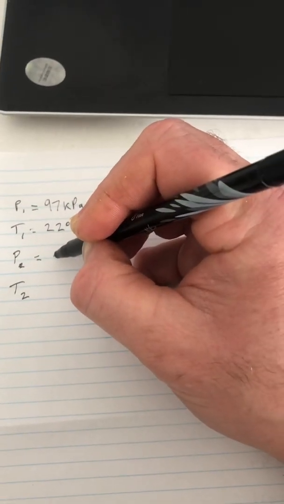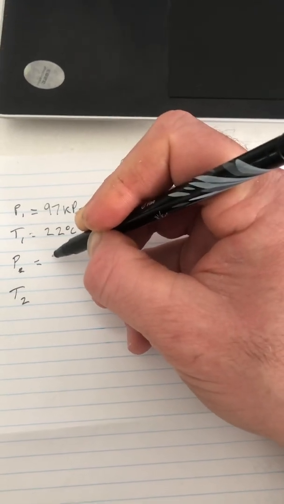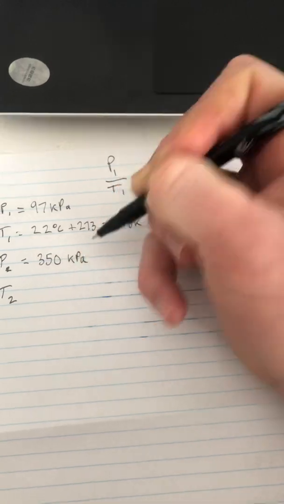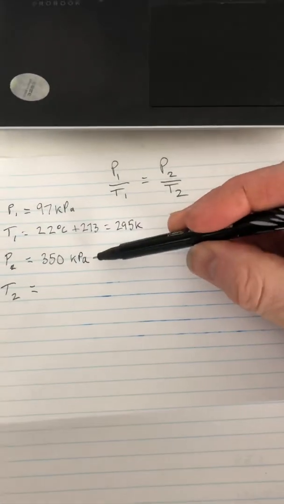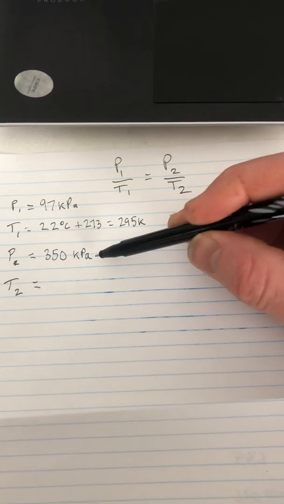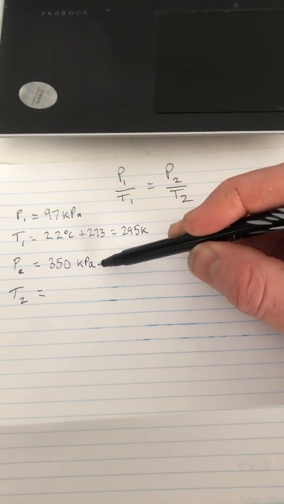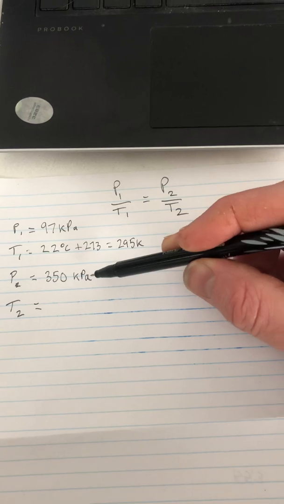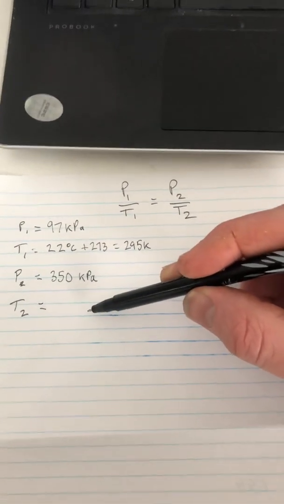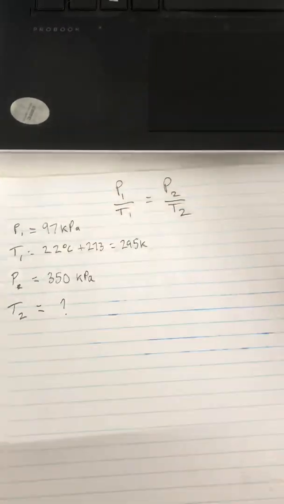The final pressure, the pressure that we're going to assume would be our final pressure is 350 kPa. Here's the idea. The pressure inside this air cylinder cannot exceed this. So we'll assume that this is the maximum it could have reached in the fire and allow us to come up with the maximum temperature of the fire. So we're looking for T2.